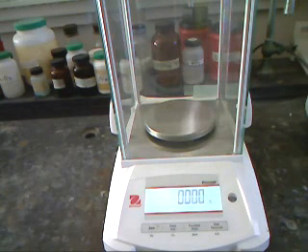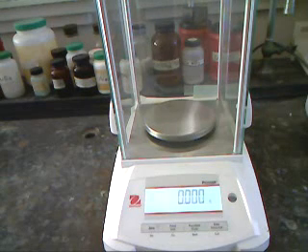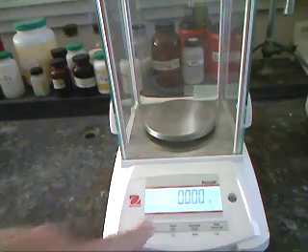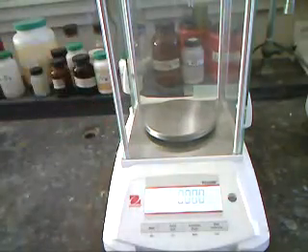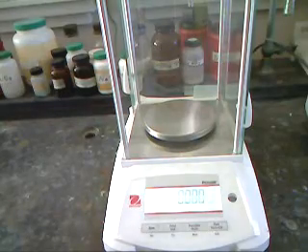To start our experiment, the first thing we have to do is weigh the Petri dish. Zero the balance to make sure it's zero. And put in our first dish.